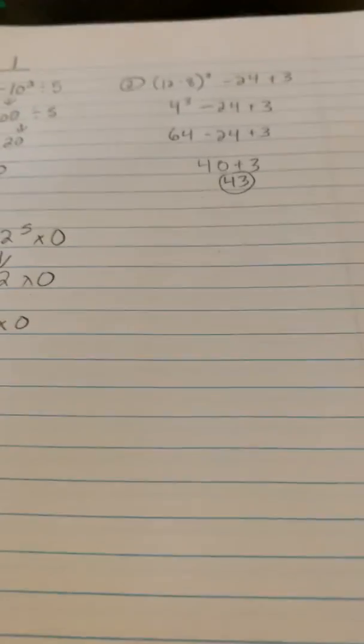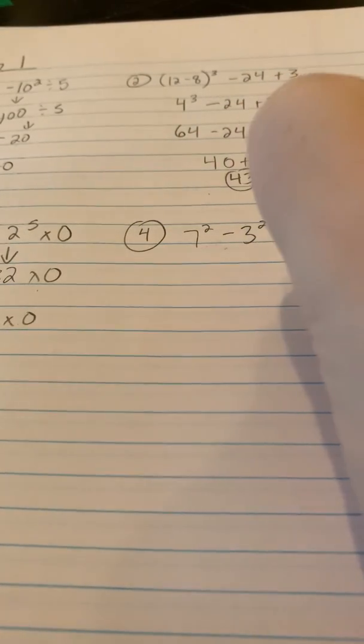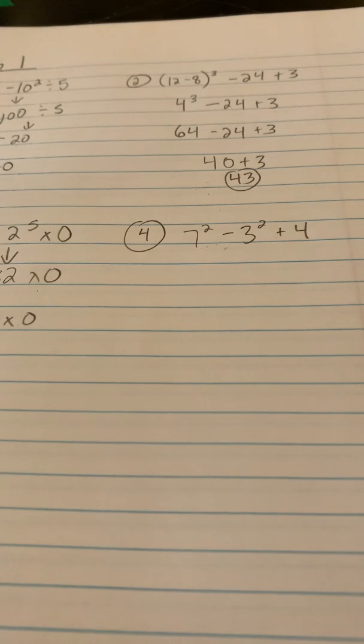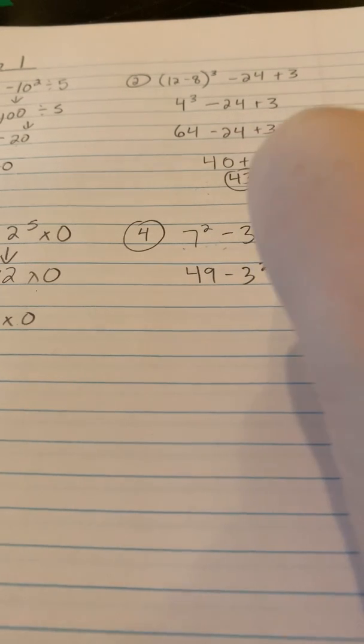Moving on to number 4. Number 4 says 7 to the 2nd power minus 3 to the 2nd power plus 4. Got to start with exponents. Which exponent should I do first? I should do the one that comes first. 49 minus 3 squared plus 4.